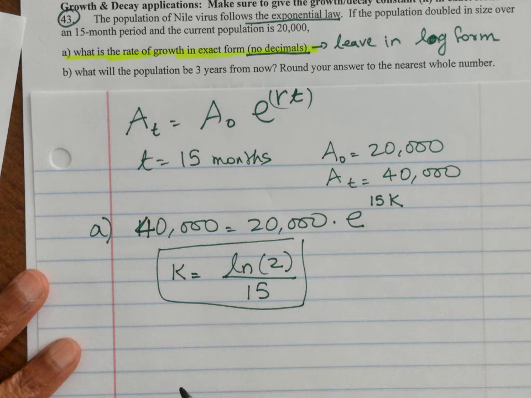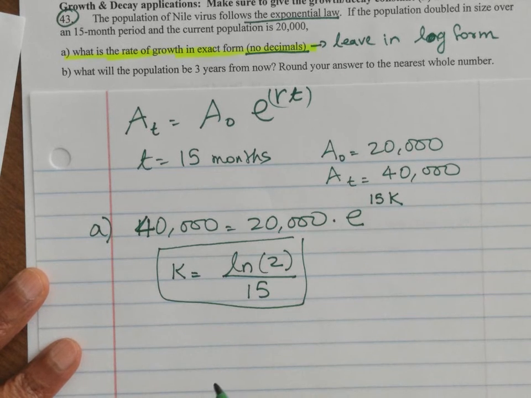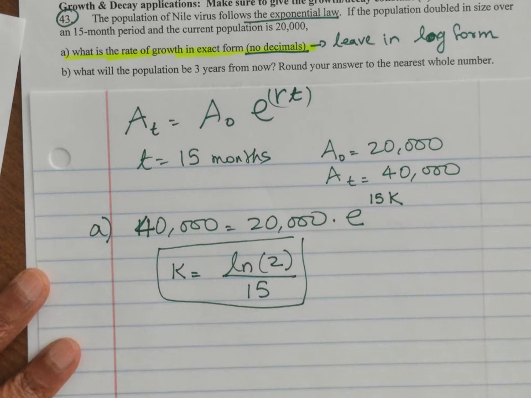Everybody good with A? Is anybody still working on it? Can you just raise your hands? I'll wait for B. Good. Anybody still working on A? Sorry, I didn't see your hand.